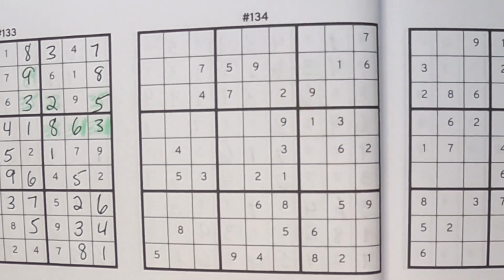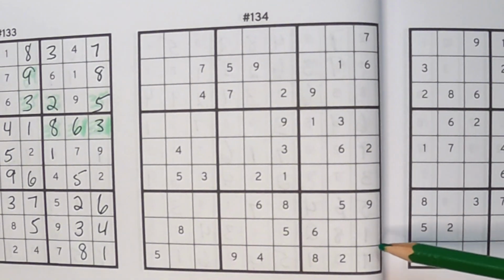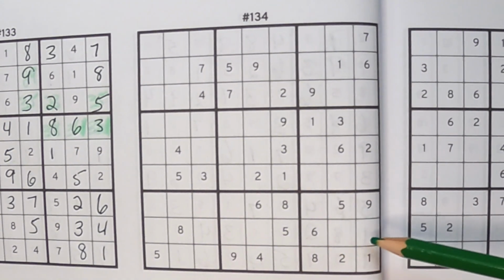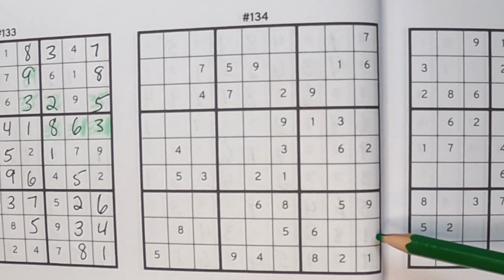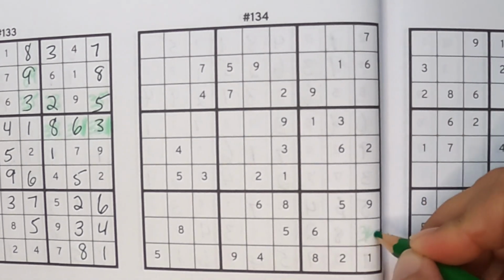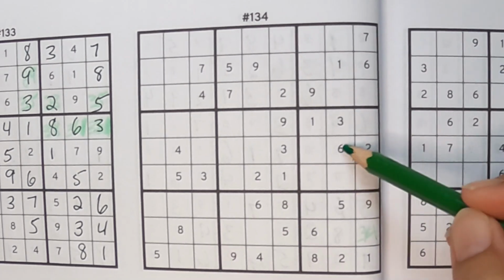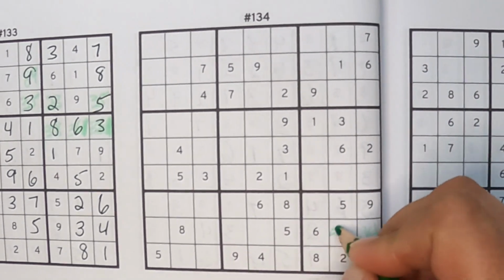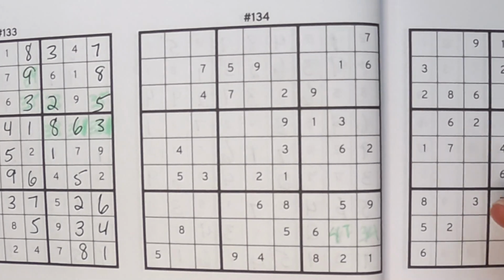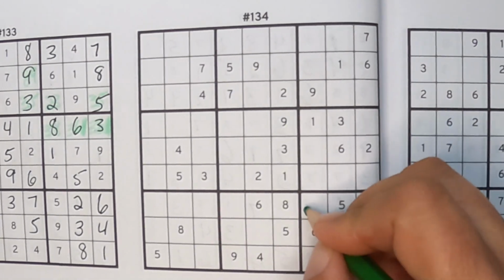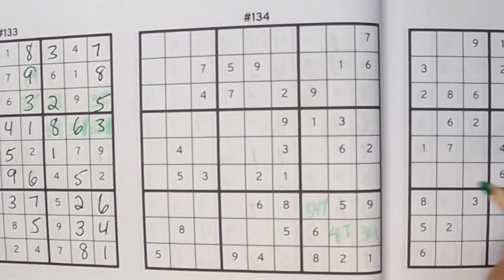Looks like today we're doing number 134. If we start with this box, we're missing 3, 4, and 7. We've got a 7 here, so 3, 4. 3 here, so 4, 7. And no help here, 3, 4, 7.